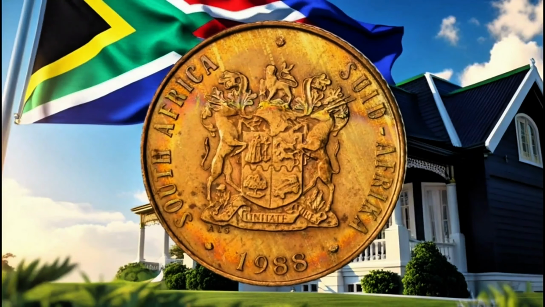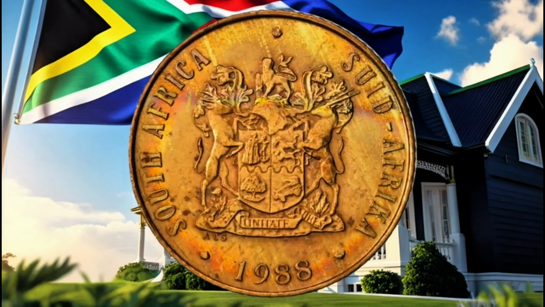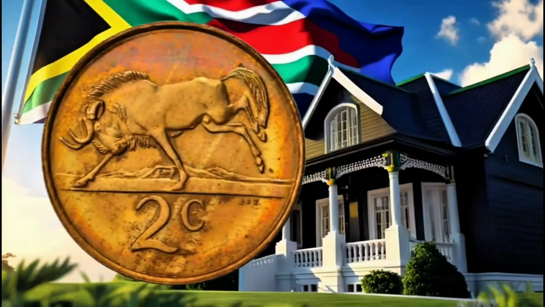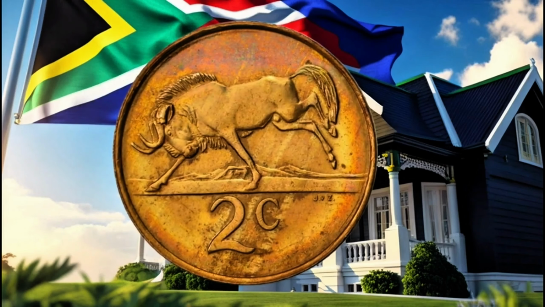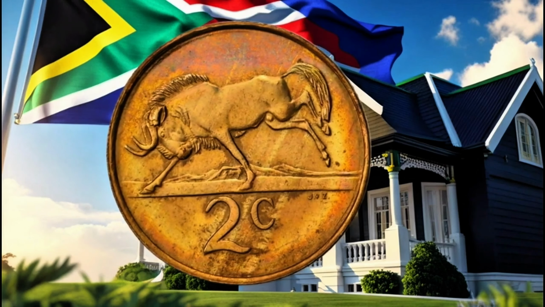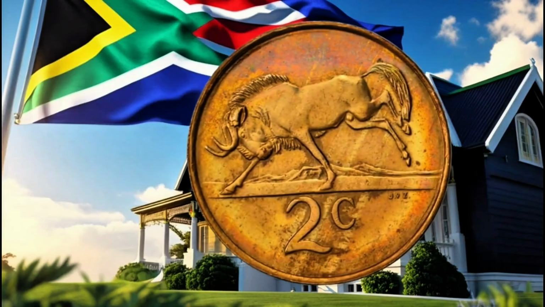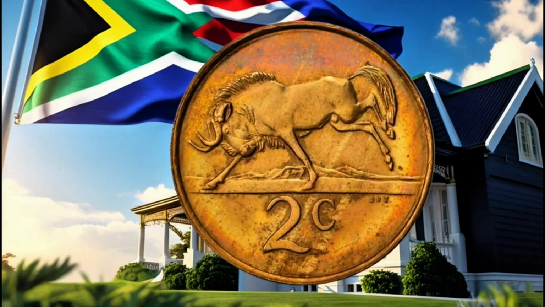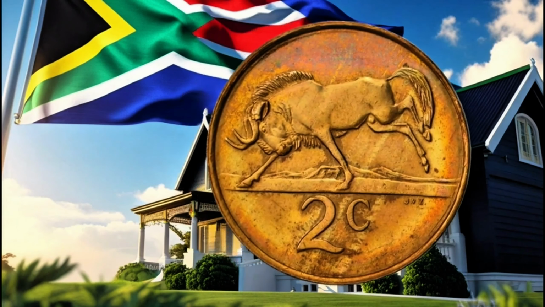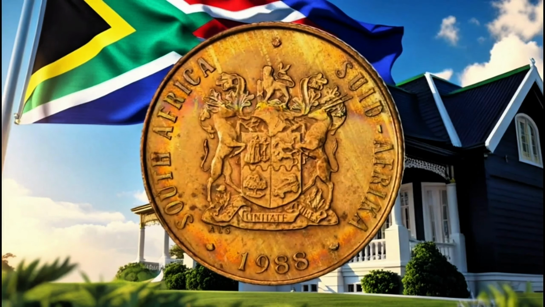Whether you have a single 1988 2-cent coin or an entire collection, there's a huge potential for valuable finds in your stash. A little research, combined with careful inspection and coin grading, can help you determine whether your coins are just regular change or potentially priceless treasures. So, if you have a 1988 South Africa 2-cent coin, or if you're thinking about starting a collection, remember that it's not just about the coins you have in hand. It's also about knowing the history, rarity, and condition that can influence their value.